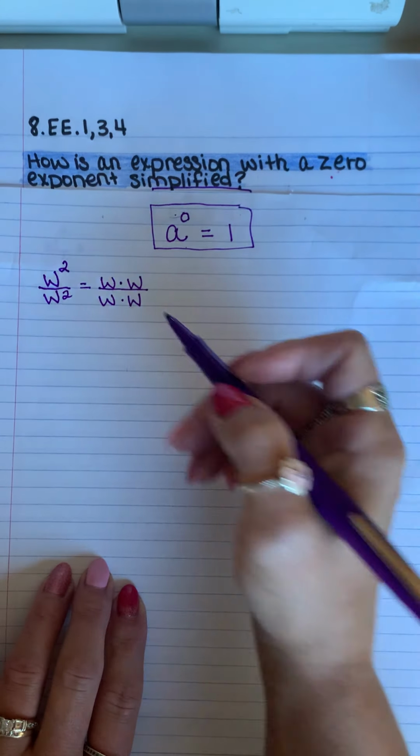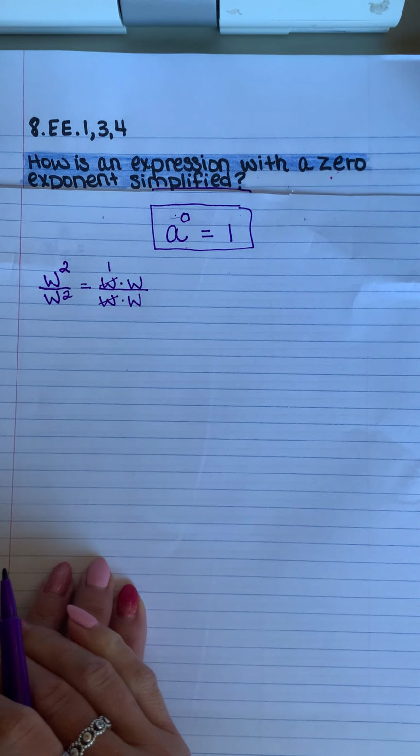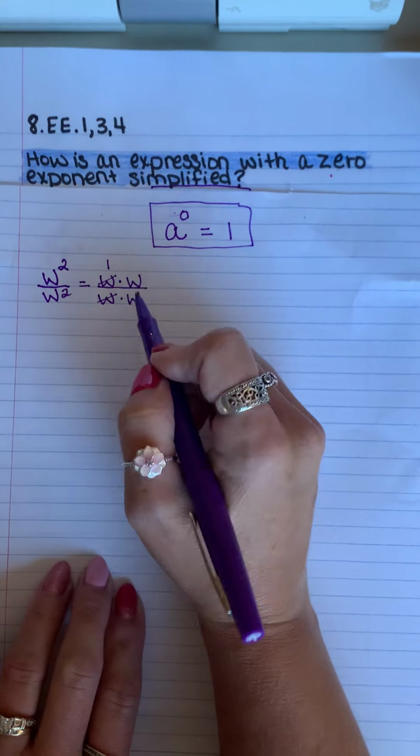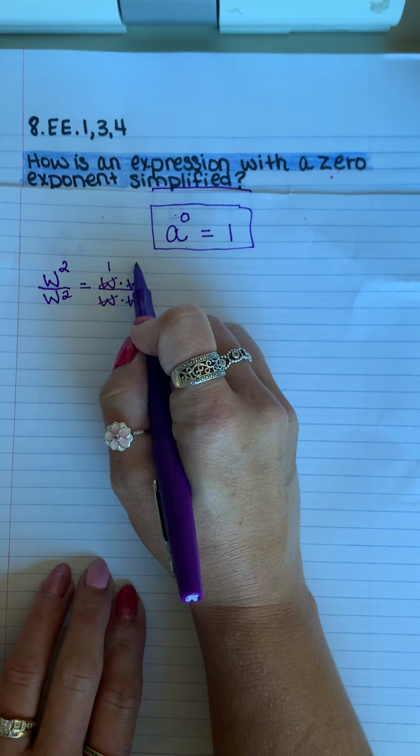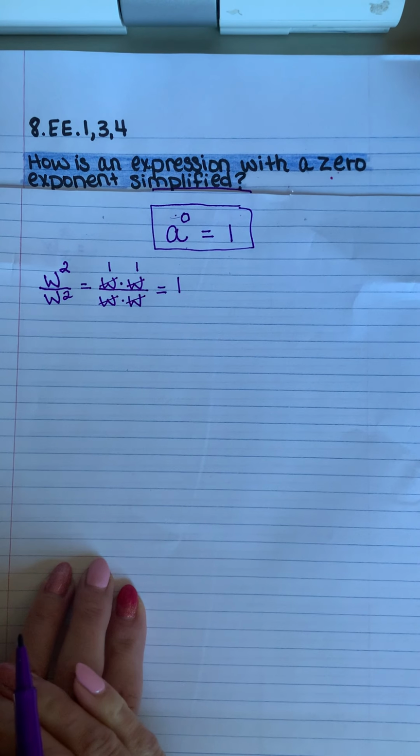And then we know that any number divided by itself is always equal to 1. So I can cancel those W's out. They'll equal 1. And then same with this, W divided by W is another 1. 1 times 1 is going to give us 1.